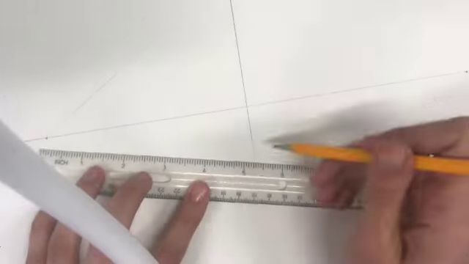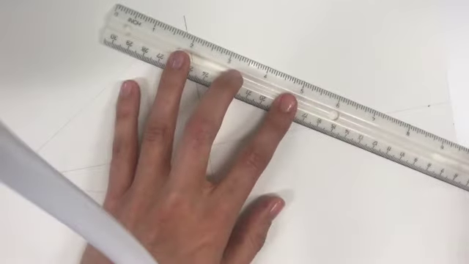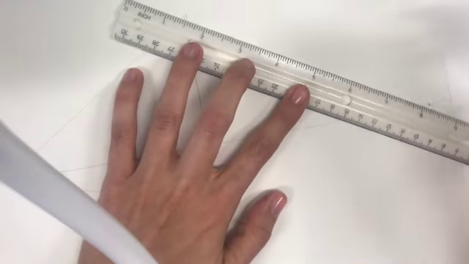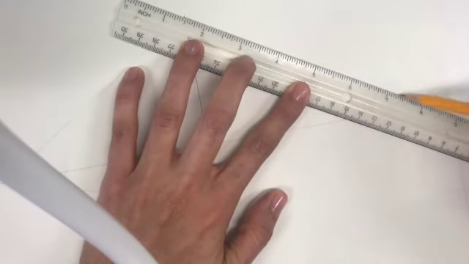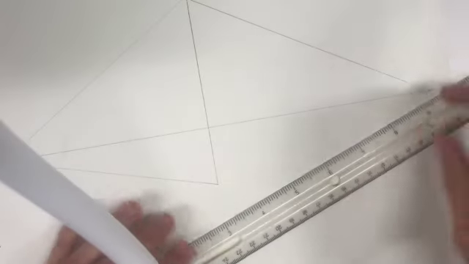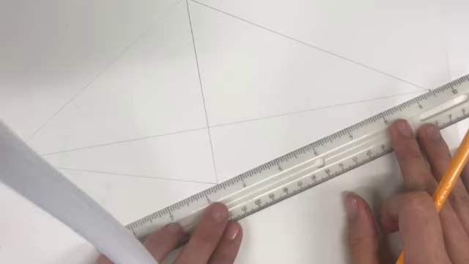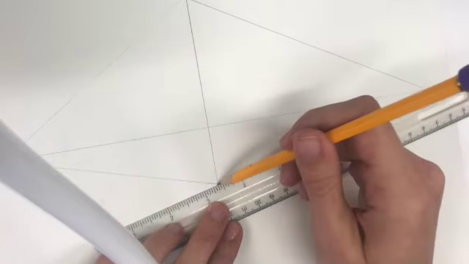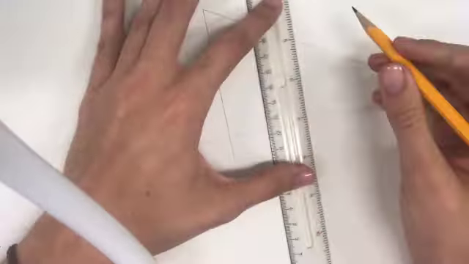Then I'm going to come over here and go from this bottom line to my vanishing point, drawing nice and light. And then I'm going to do the same thing on the other side. So from my vanishing point to the corner. And you could really choose to do either a cityscape, or you could even do a very detailed single building. It's kind of up to you. I'm going to do a cityscape. So I've got my basic outline, and then I'm going to start to go ahead and add my city.